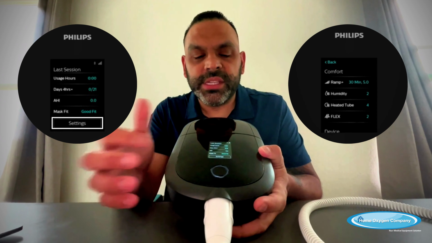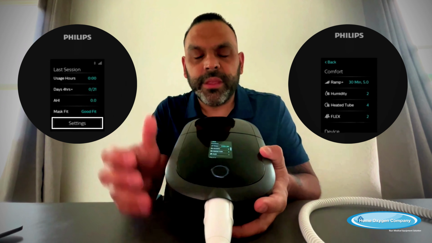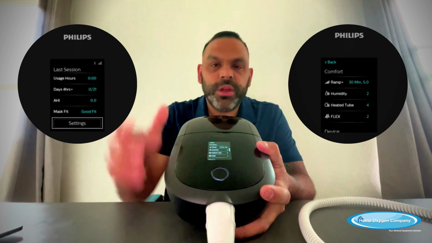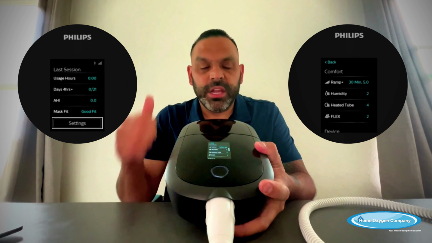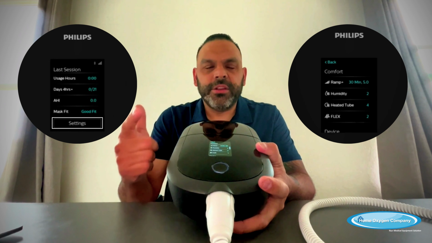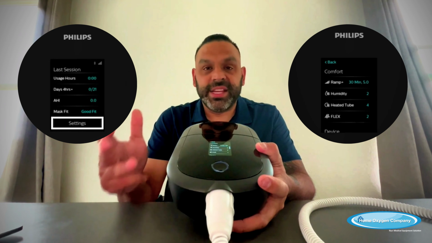Right on the bottom there, it says settings. So you're going to go ahead and hit settings. This is where your comfort menu is. This is where you are going to adjust your ramp. You're going to adjust your humidifier. You're going to adjust your tube temperature and your flex.